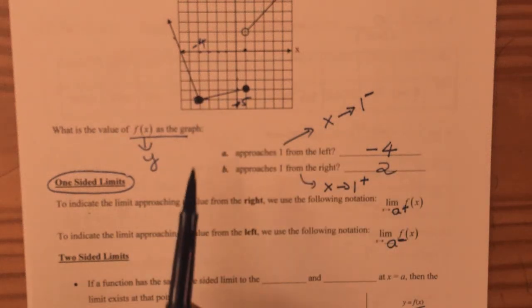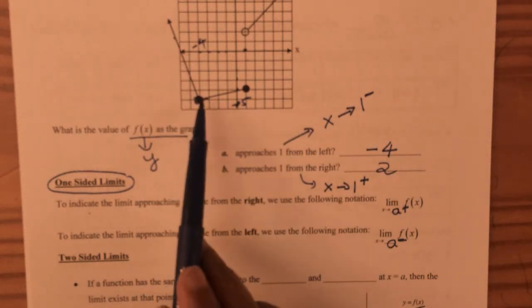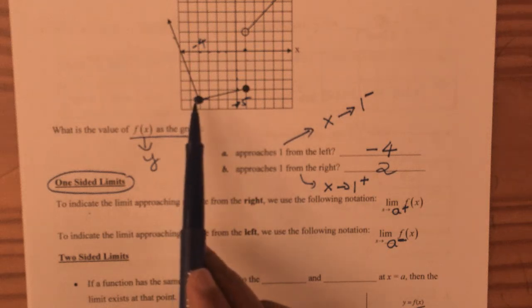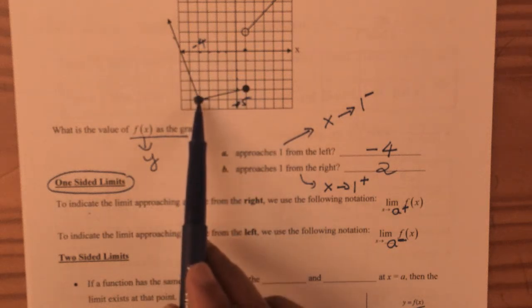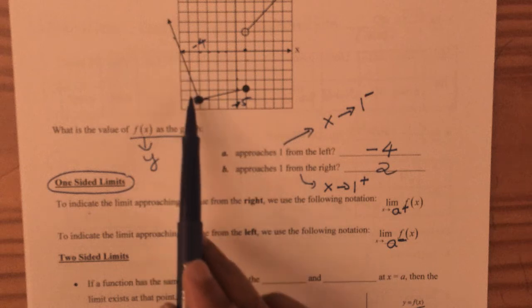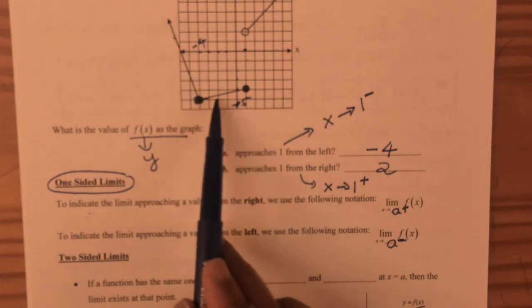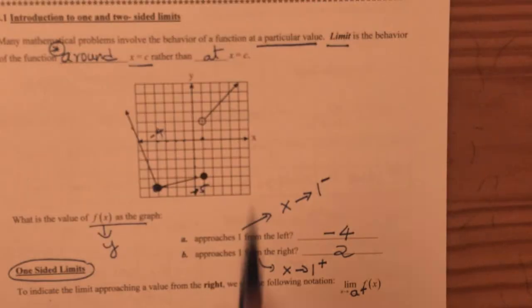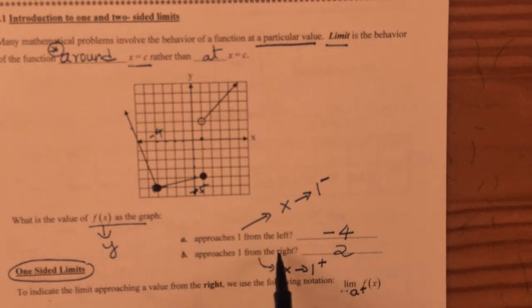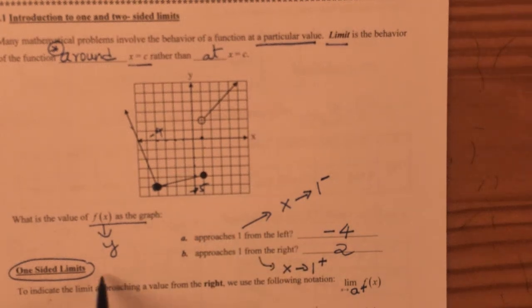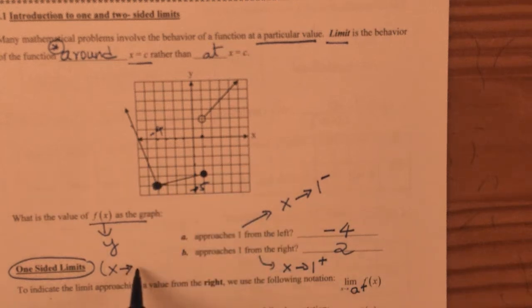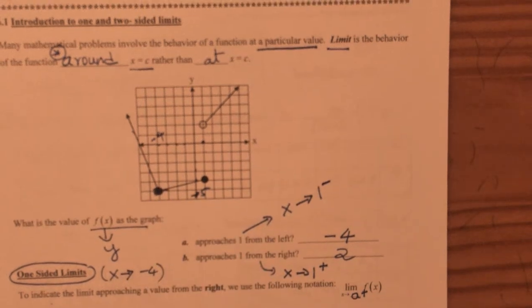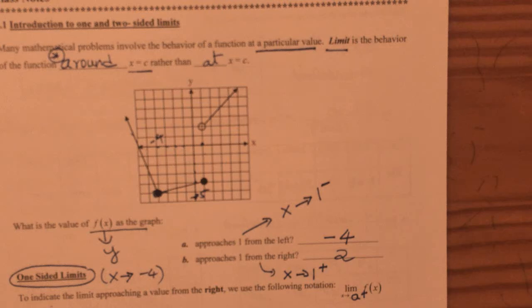So if you were asked what is the limit of f of x as x is approaching negative 4 from the left side, you would say it is negative 5. From the right side, you would still say negative 5, because it's approaching the same value. Whereas if you had talked about this one, which is what we saw, this is basically as x is approaching negative 4, and here as x is approaching positive 1.